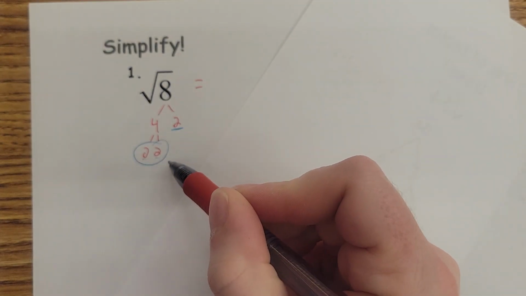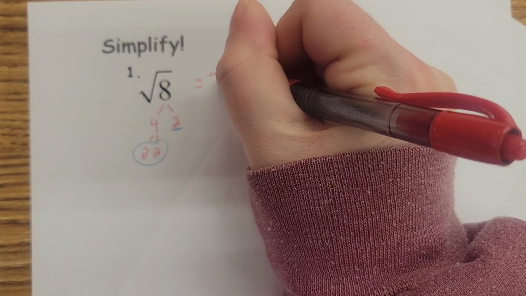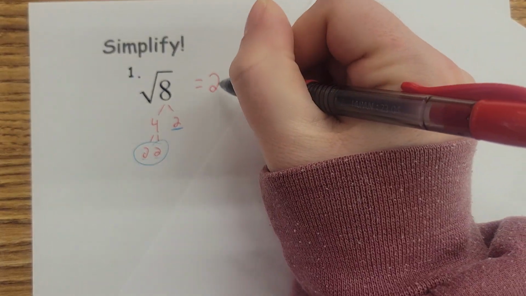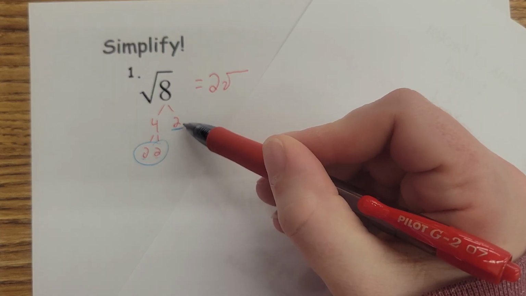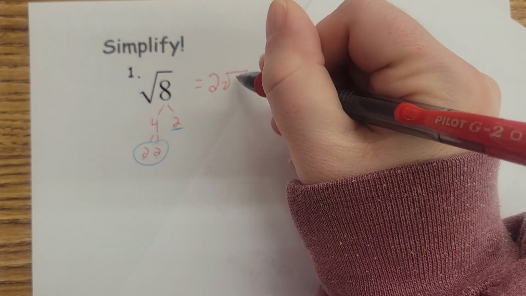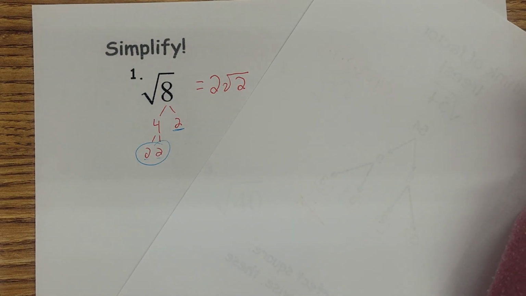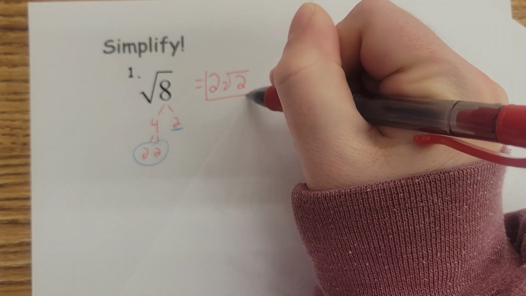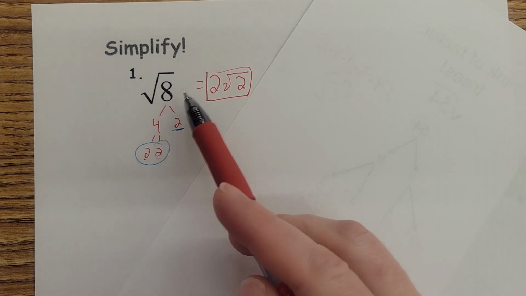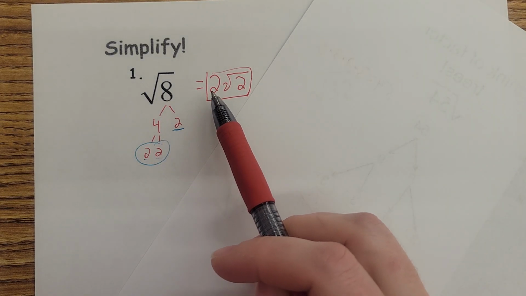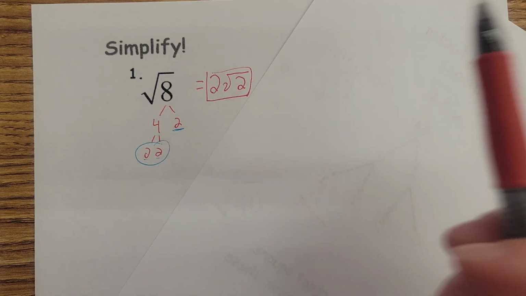My matching pair of 2's on the inside becomes a single 2 on the outside of the radical. It becomes a coefficient. My lonely 2 that has no pair goes back under the radical. It's stuck there. This is simplified radical form. Square root of 8, or radical 8, is the same thing as 2 radical 2.